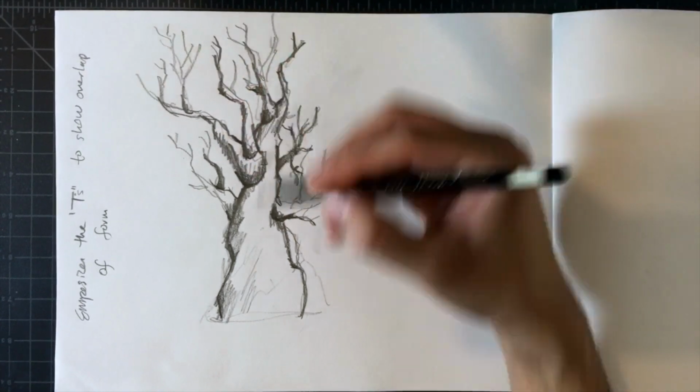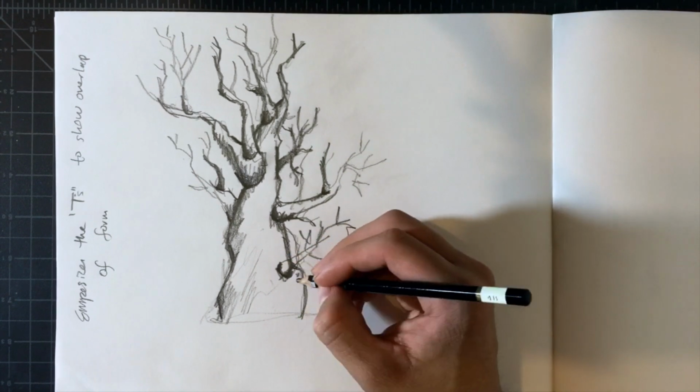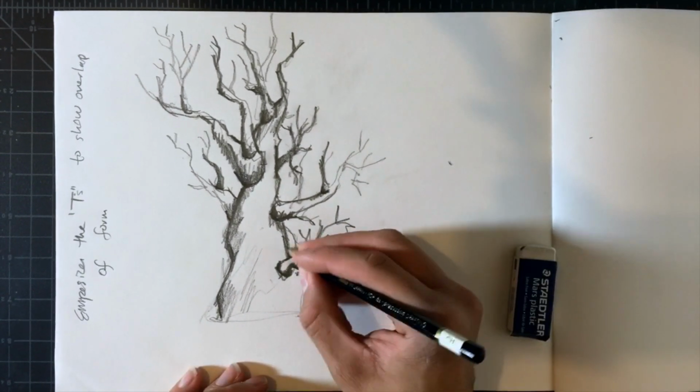Good, I think the tree is coming out pretty well. You can even add extra branches as I am here. I'm just gonna have to erase that little part.